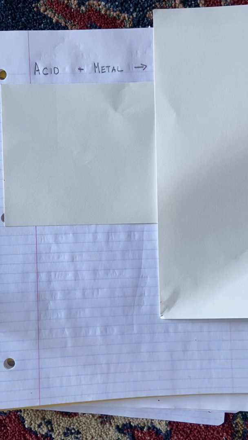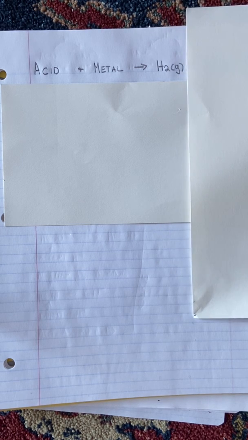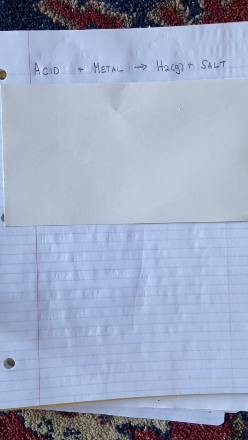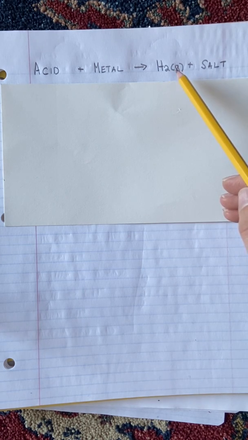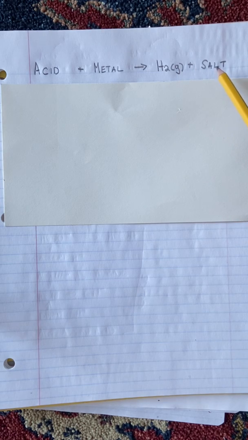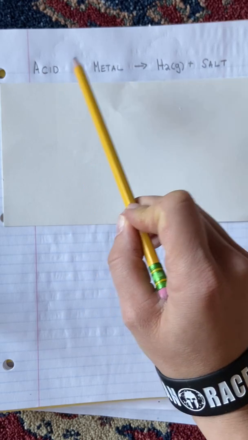Another important property of acids is that acids can react with metal. And when acids react with metal, they form hydrogen gas, which is H2, and they form a salt. Now remember that hydrogen gas is going to be H2 because hydrogen is one of the diatomic gases. And a salt does not necessarily mean NaCl. That really depends upon what the acid and the metal are that are going to react.